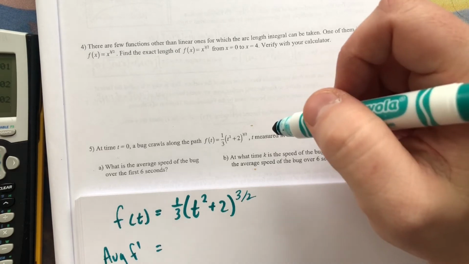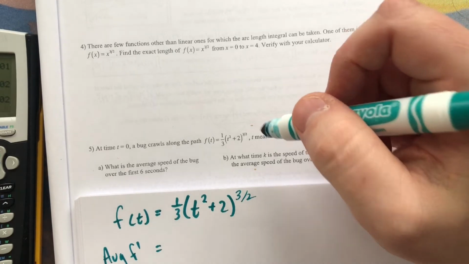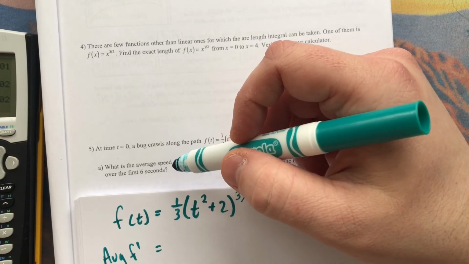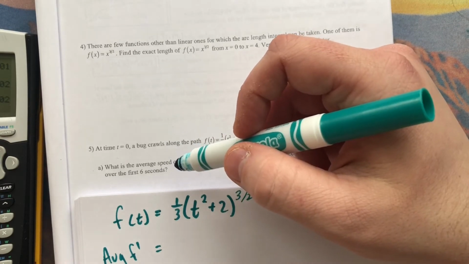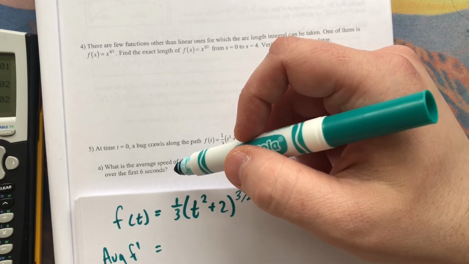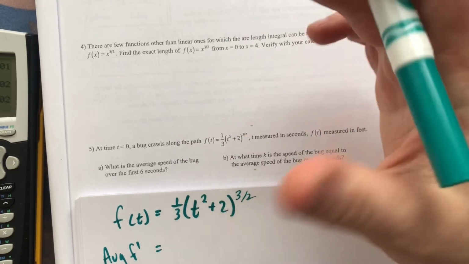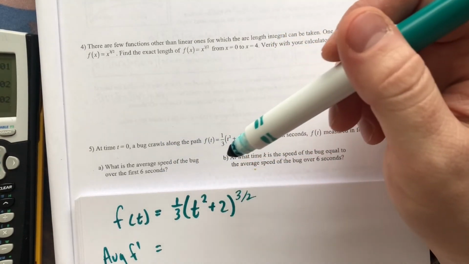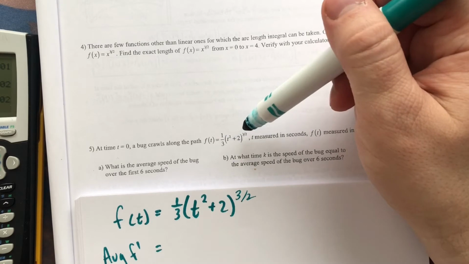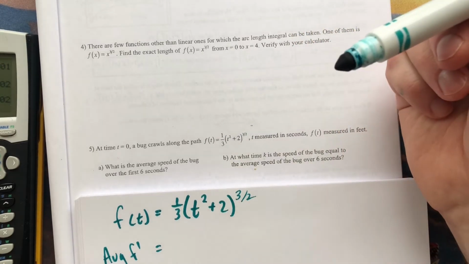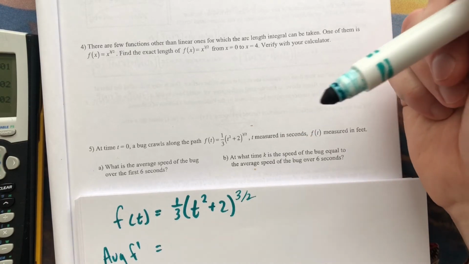So I did some thinking before I started talking about this. Speed is always a positive number or 0, like a speedometer on a car. If we're going backwards, we don't say that we're going negative. We just say the absolute value of the velocity. But looking at this, because it's a t squared plus 2 in here, that's never going to be negative. So I don't have to think too hard about this.